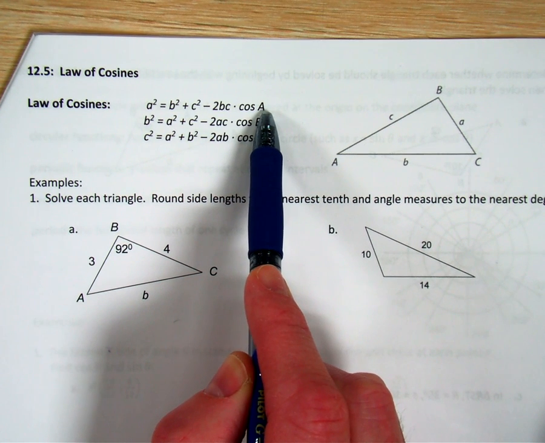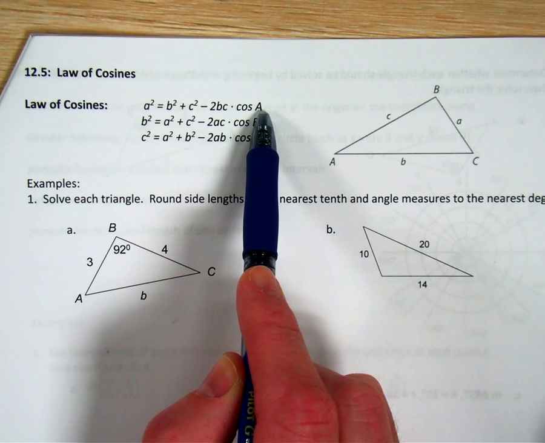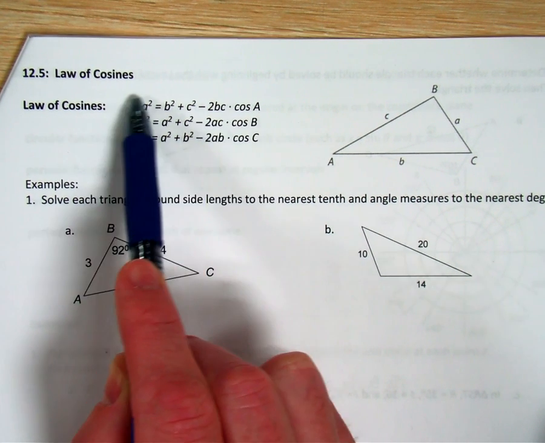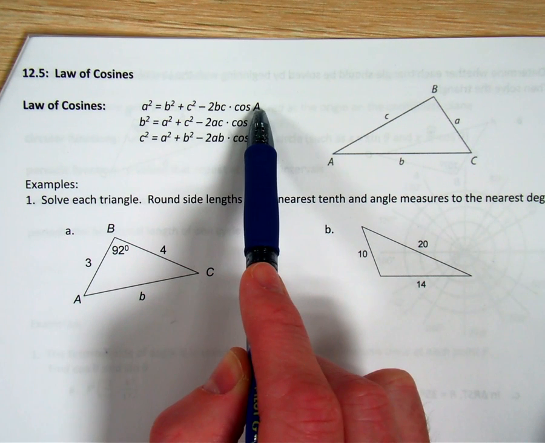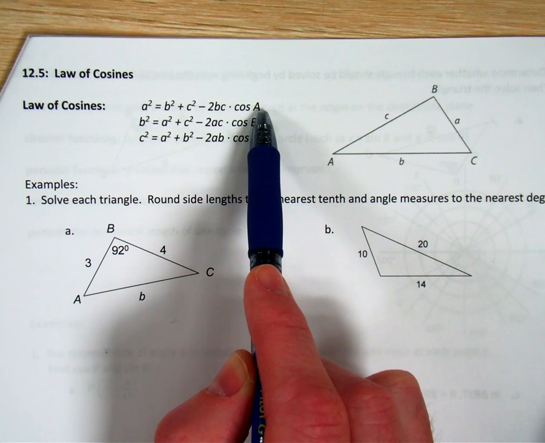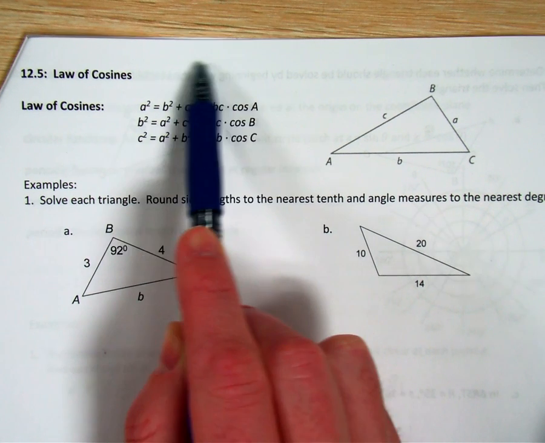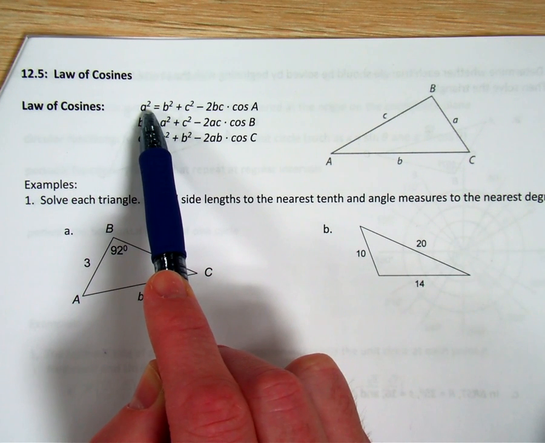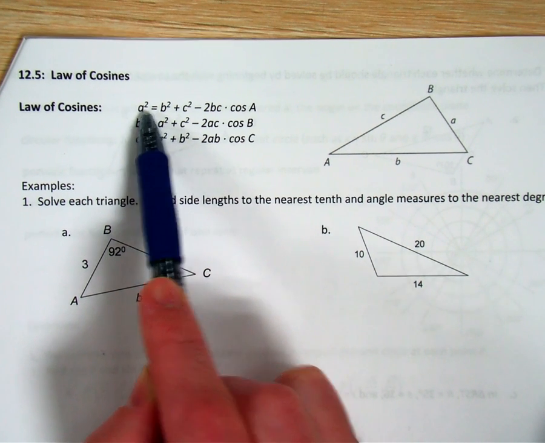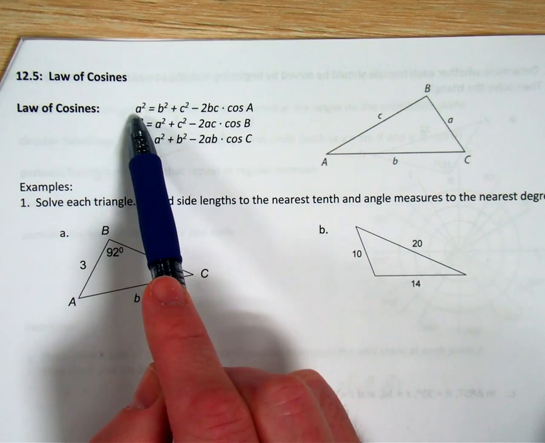And what you're going to have here is you're either going to have all three sides and you're going to be missing an angle, in which case, whatever angle you're missing, its partner side is the one that goes over here. Whichever angle you want to find, its partner side goes over here.